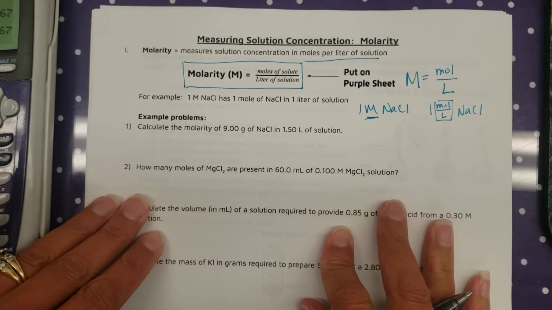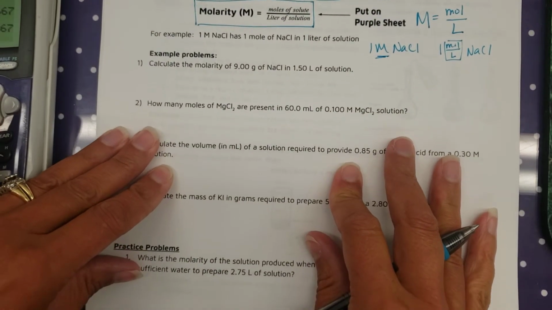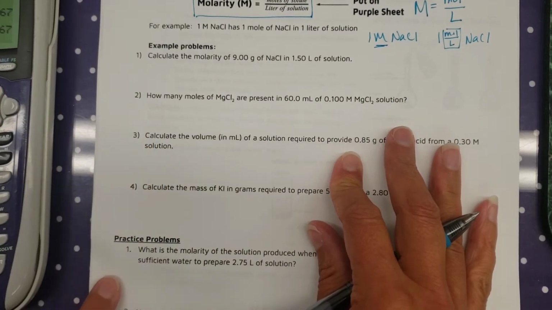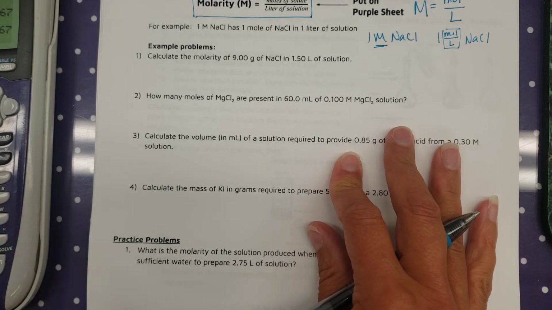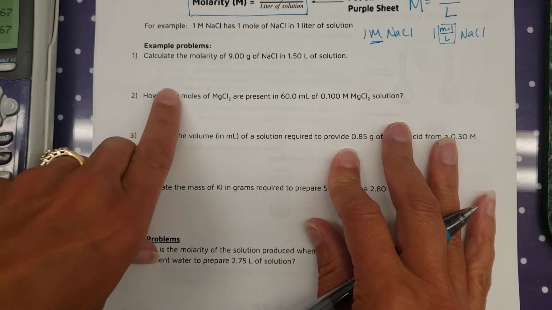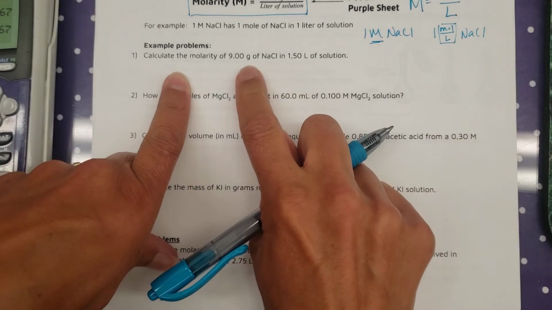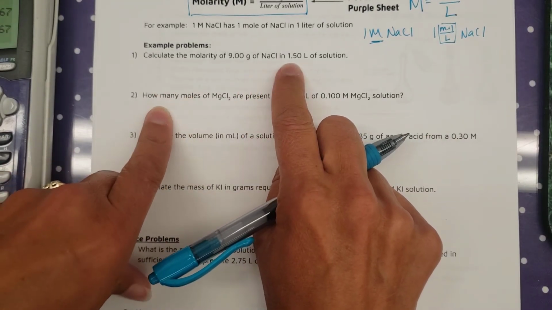Okay. So we're going to do a few sample problems together, and then you're going to do the practice at the bottom on your own. And I will provide the answers to the first 3 down here so you can check yourself. So you're going to calculate the molarity of 9 grams of sodium chloride in a 1.5 liter solution.